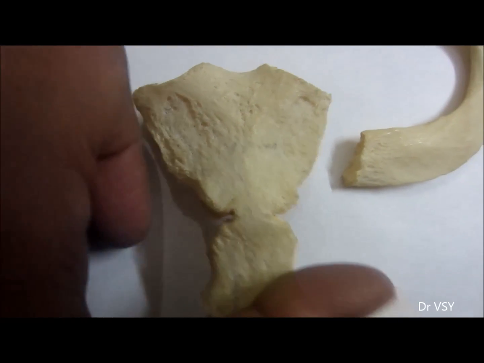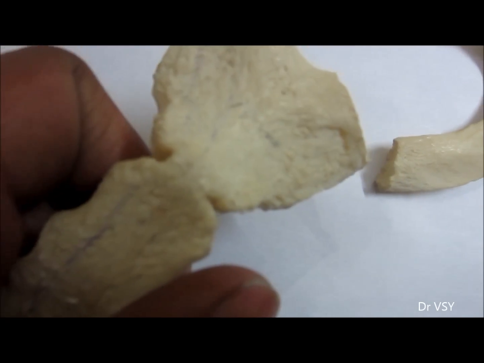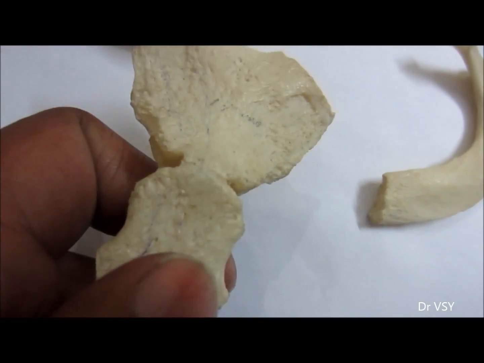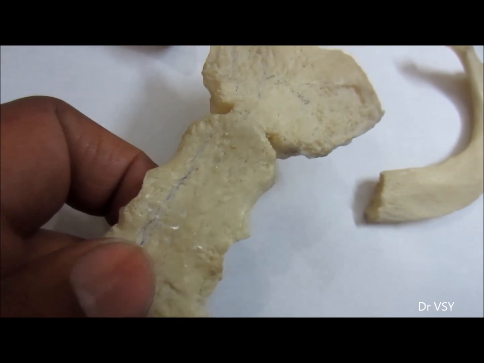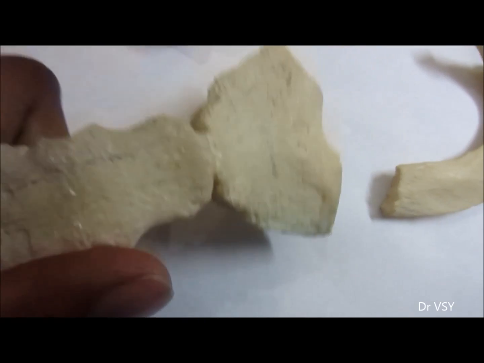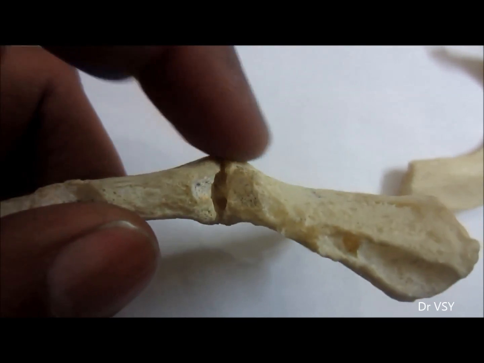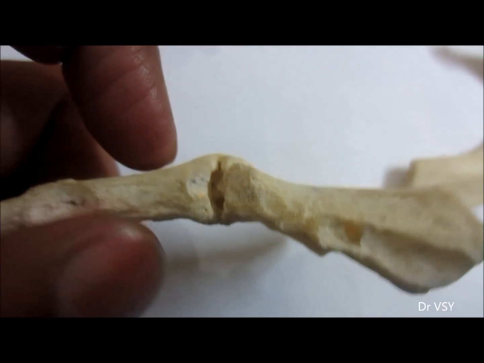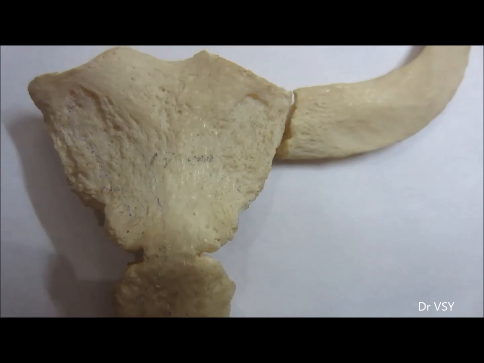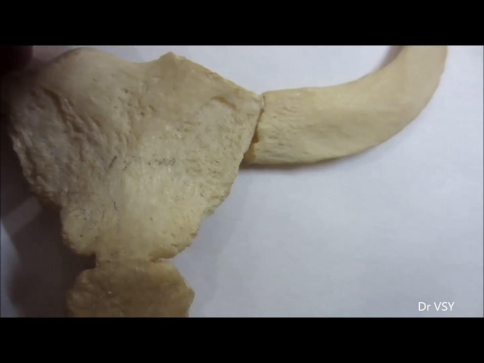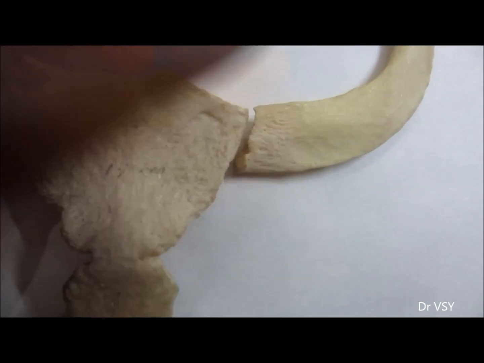The inferior border forms a secondary cartilaginous joint with the body of the sternum. The manubrium makes an angle with the body which is convex forward, which is known as the sternal angle of Louis. The lateral border forms a primary cartilaginous joint with the first costal cartilage.